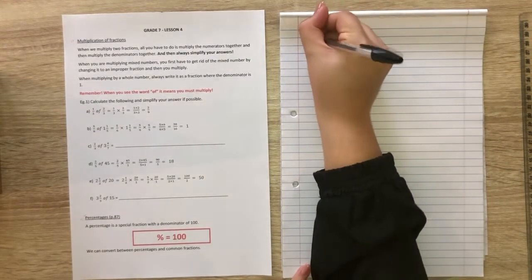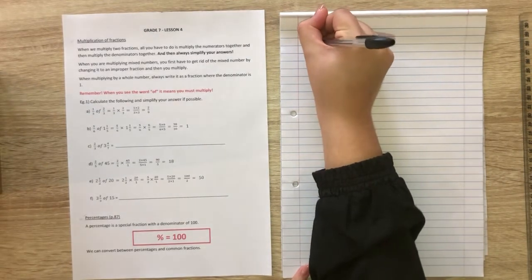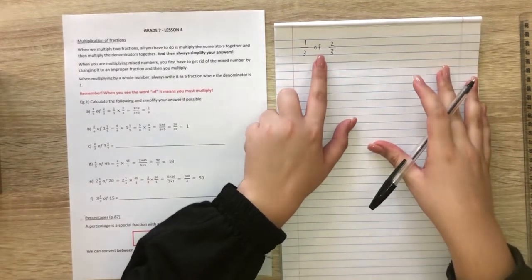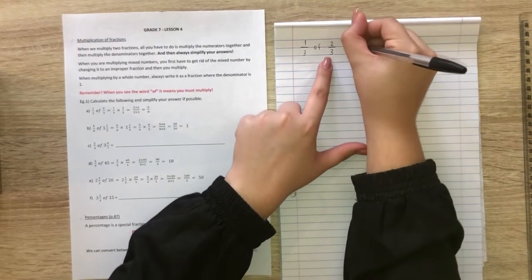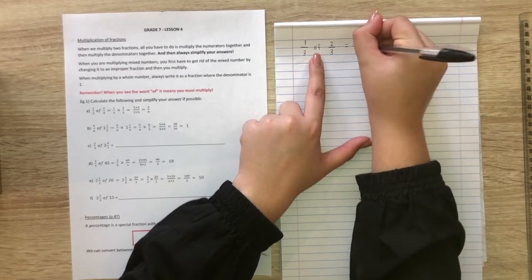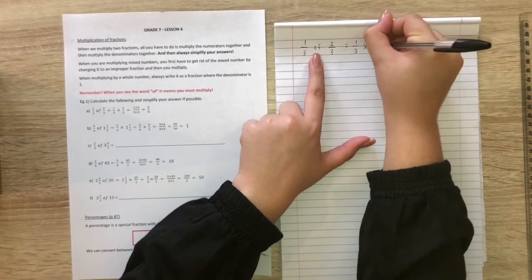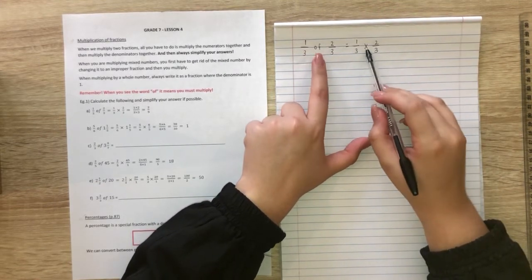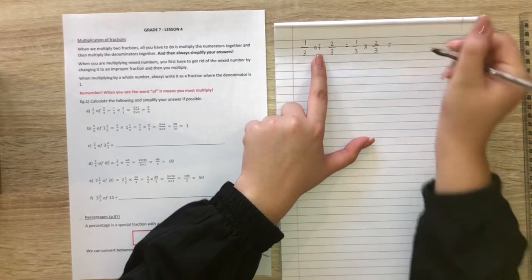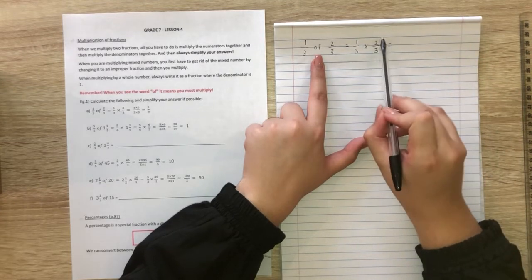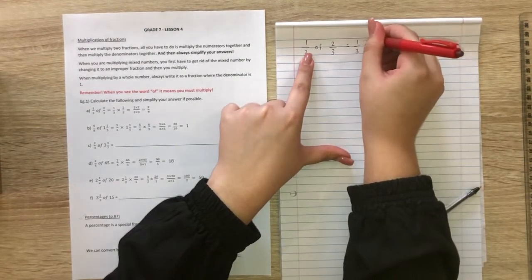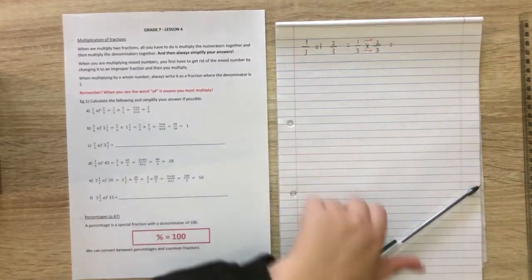So our first example, I'm going to do it here on the page for you. We've got 1/3 of 2/3. Now remember, I said of just means you multiply. So our first step, I'm going to replace the of with a multiplication symbol. Nothing changes, the fractions stay the same, all that changes is the symbol. Now my rule is we don't have a whole number, so we don't need to worry about converting. All we're going to do now, multiply our numerators and multiply our denominators. That is all that you do when you are multiplying fractions. You just times across like that.